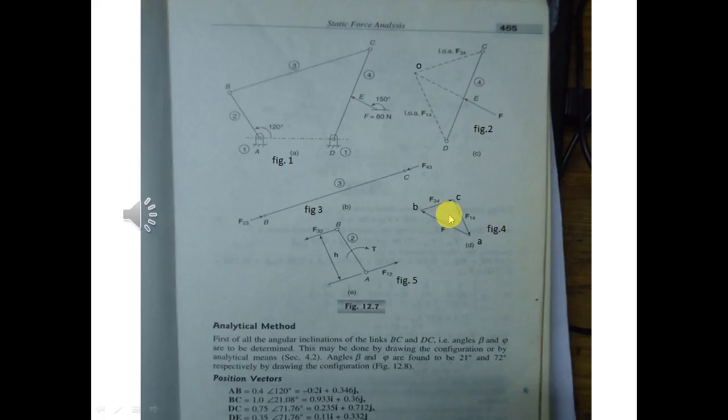You have to draw a force polygon, and before that we spoke about what we mean by a free body diagram. In the part 1 video we separate each and every link of a mechanism and then analyze how the forces are acting on the particular link.